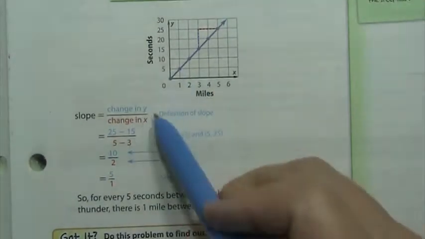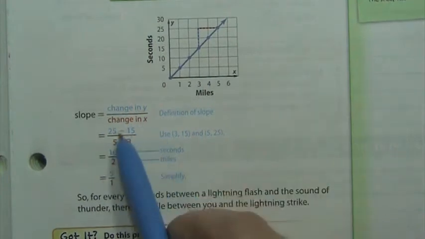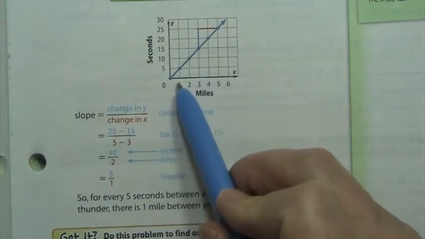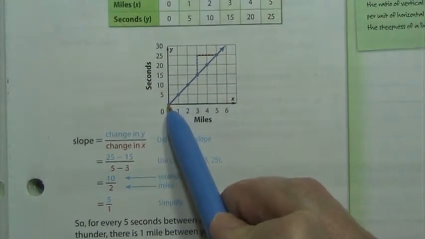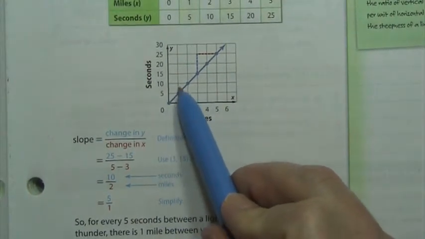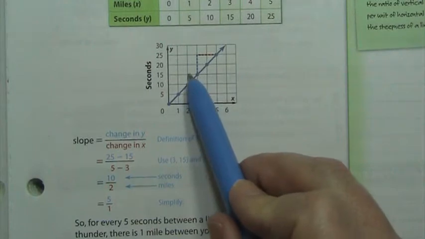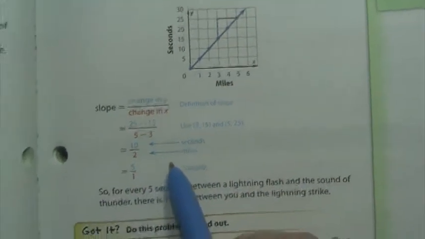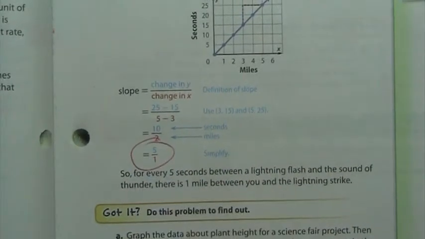And notice they do the change of y over the change of x. Now notice that they subtract. You don't need to subtract. You can just add as you're going along here. You can see that it goes up 5 over 1. Up 5 over 1. Right? And notice what they have as the answer. 5 over 1.